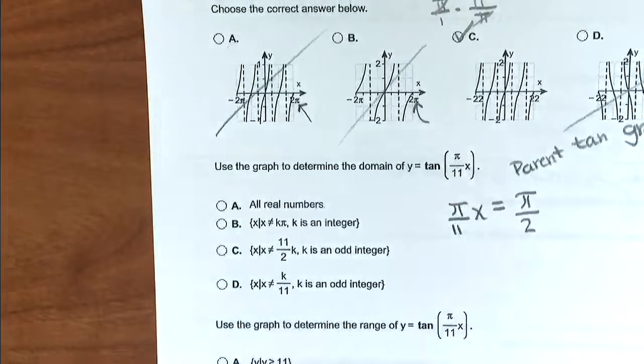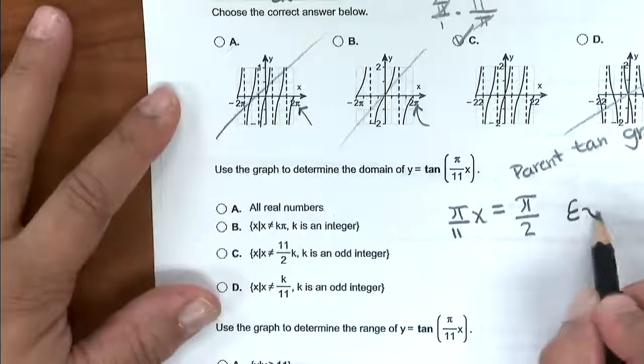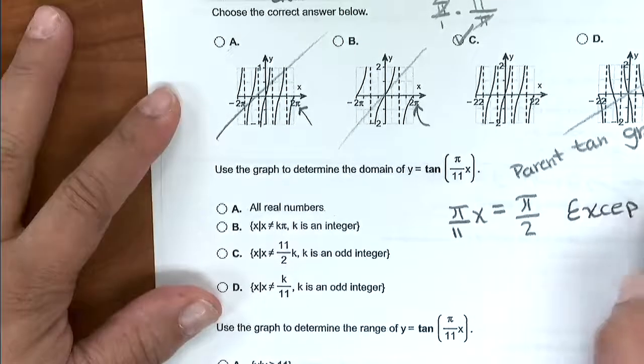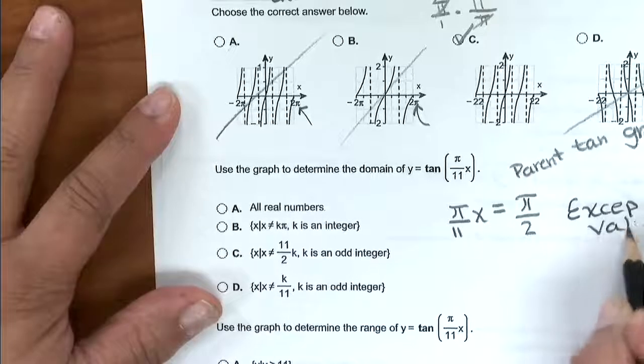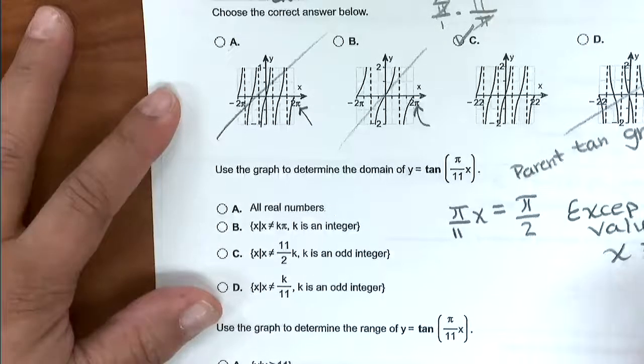And when somebody asks you about domain, they're asking you about asymptotes, because asymptotes are the x's that you may not use. When you tell somebody about domain, you got to tell them what x can be as well as what it can't be. Those are called exceptions. So right now, I am finding where this graph hits those exception values. What are the values that x cannot be equal to?